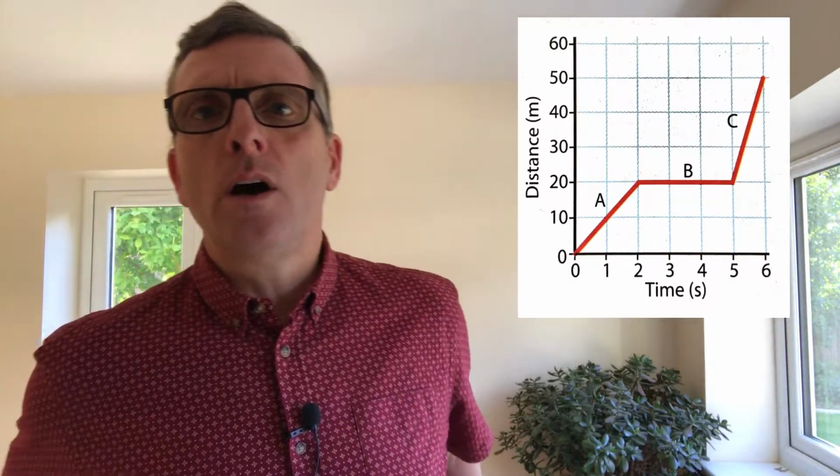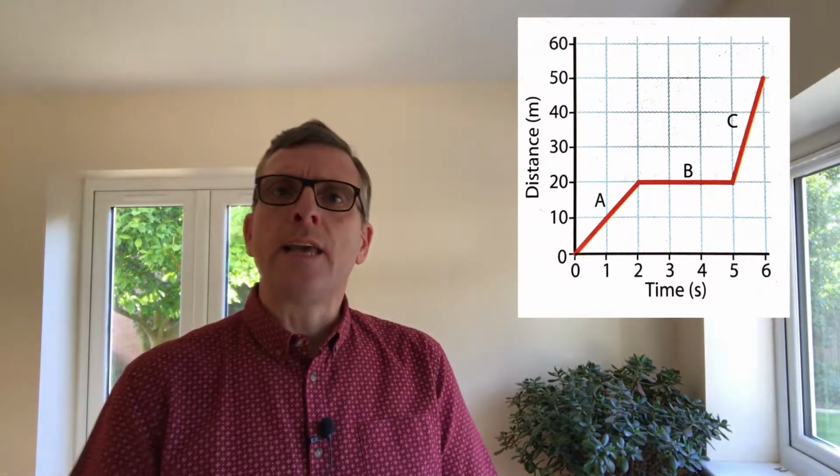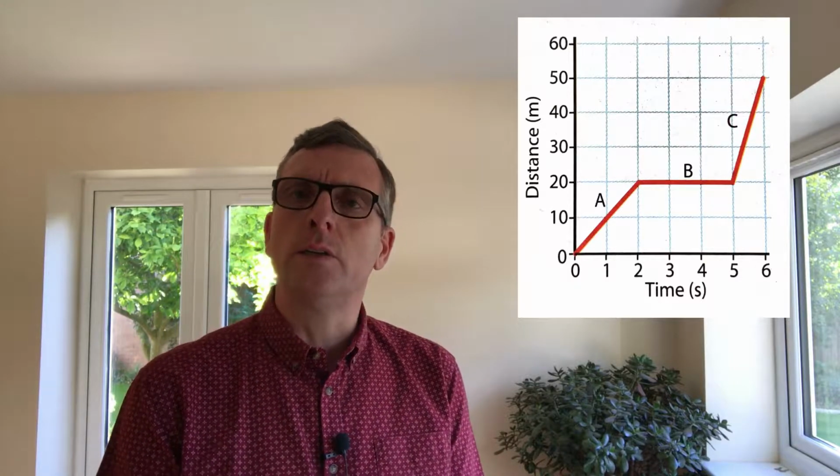Line B shows the car is stationary. It is a constant distance from the start point, so the line on the graph is flat.